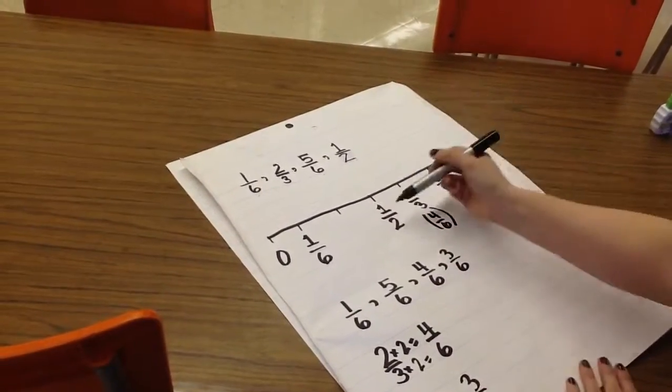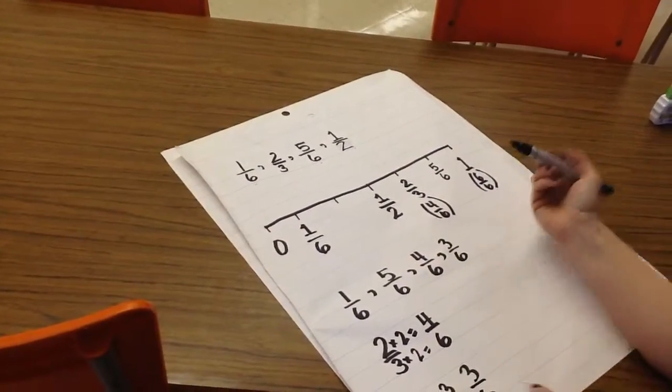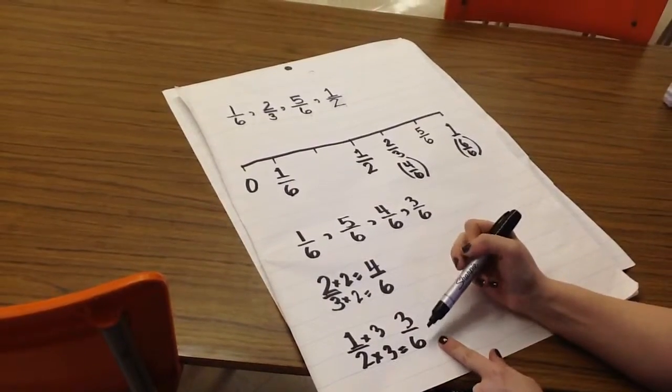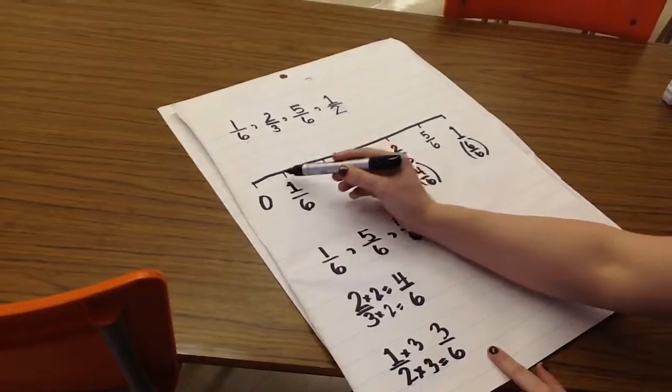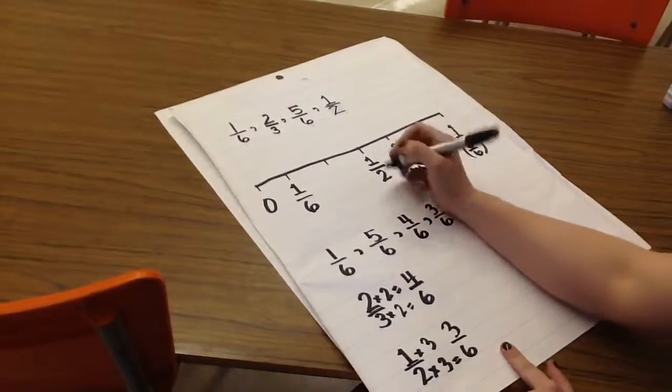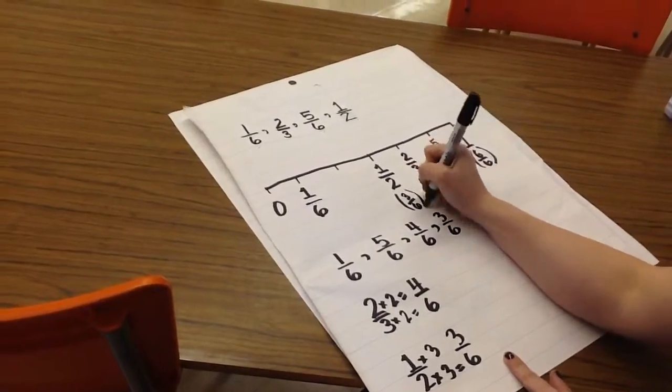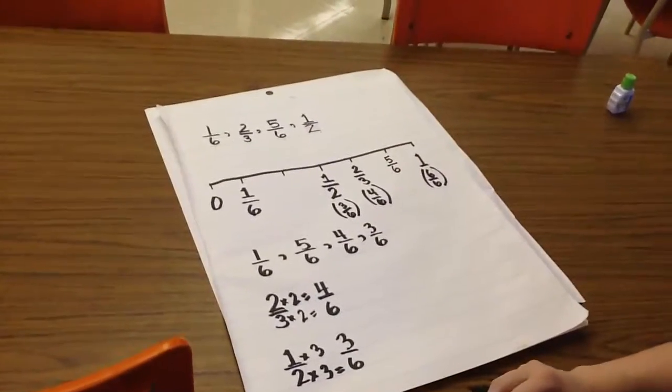And my 1/2 is already placed as my benchmark, but just to be sure, I'll check and make sure it's right. So we know that 1/2 is equivalent to 3/6. So 1, 2, 3. It's on the third one. So 3/6. And that's how you place your numbers on the number line.